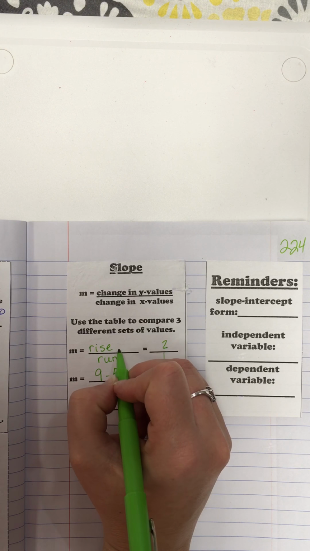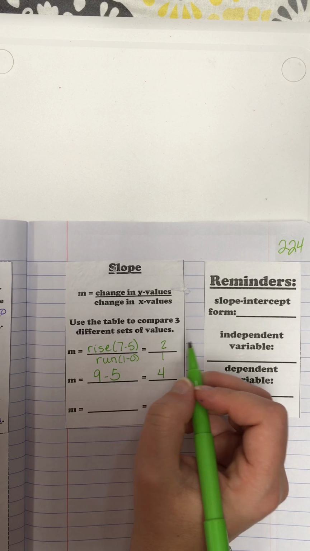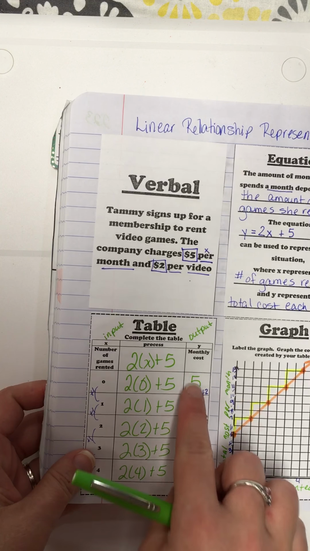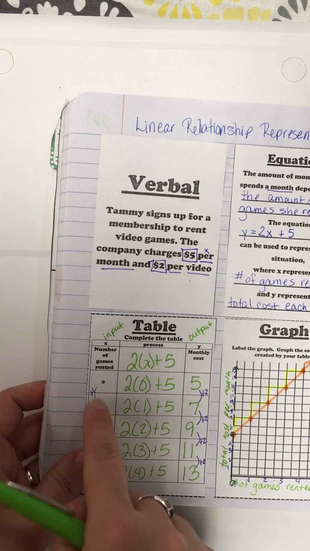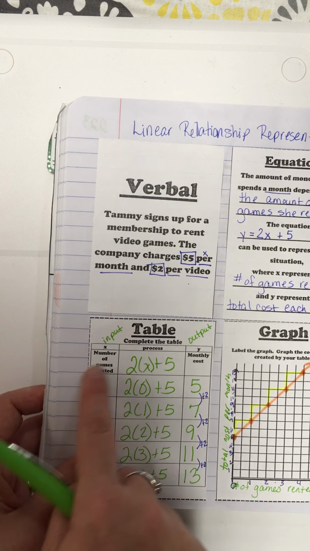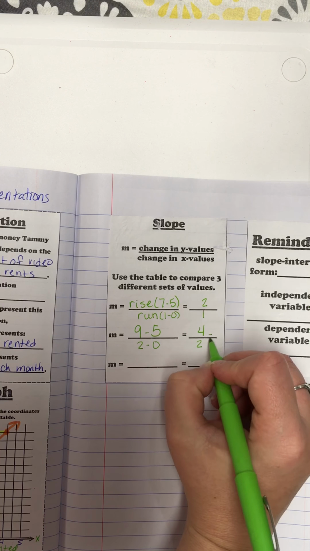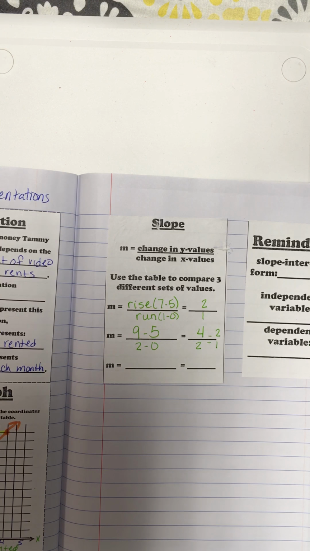This was the 7 minus 5 and the 1 minus 0, and I'm getting those points here. 7 minus 5, 1 minus 0 gave us 2 over 1. Now we're going to skip this one and say 9 minus 5 and 2 minus 0. Gives us 4 halves, which equals 2 over 1.